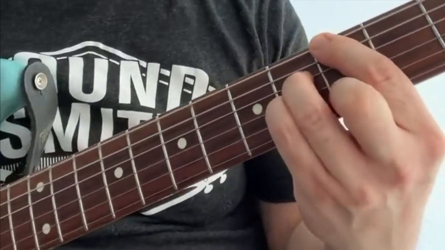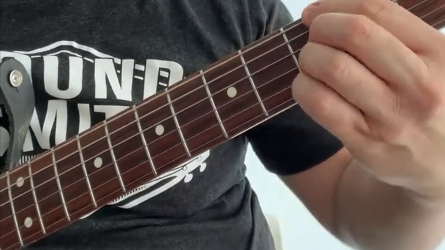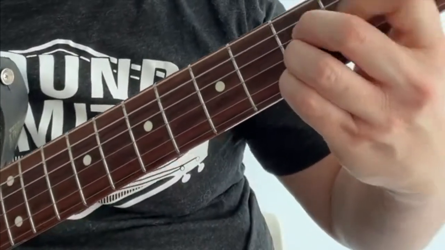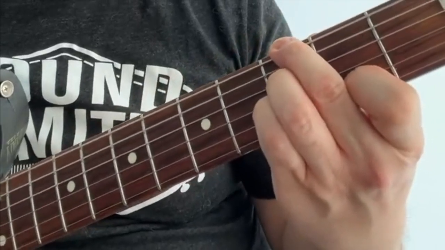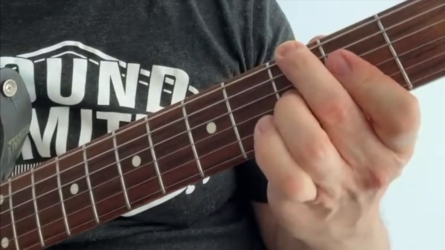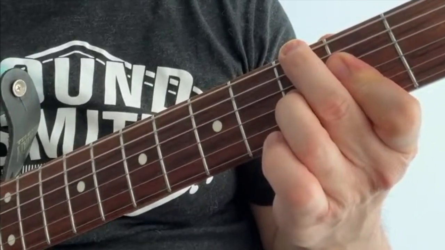Now to make it dominant 7, we flat the 7. To make it minor 7, we flat the 3rd. To make it minor 7 flat 5, we flat the 5. To make it diminished 7, we flat the 7 again, so it's a double flat 7 or a 6. Okay, and that's how we get those jazzy chords there.